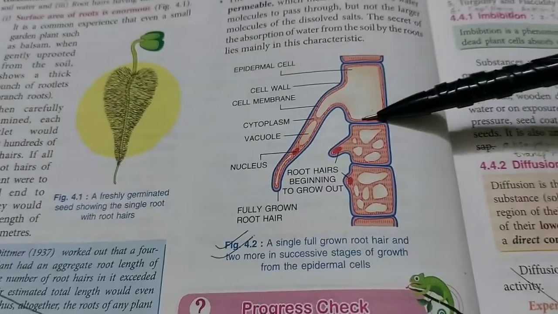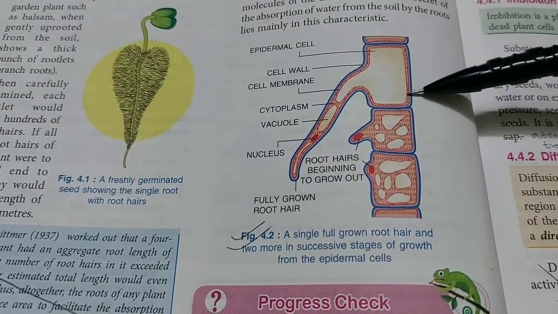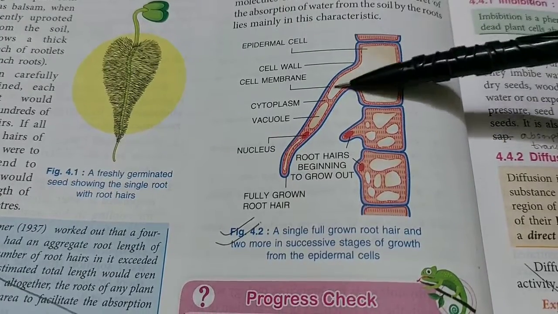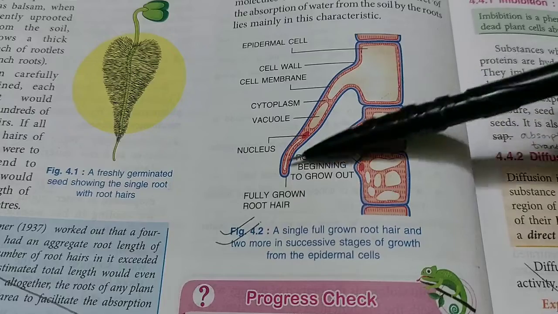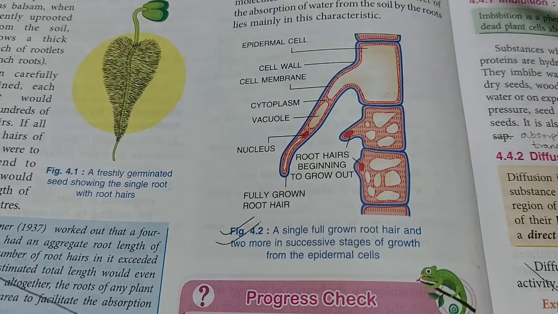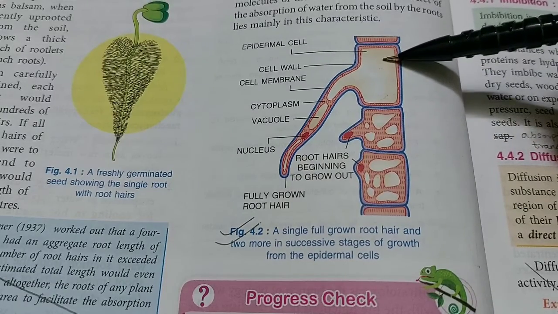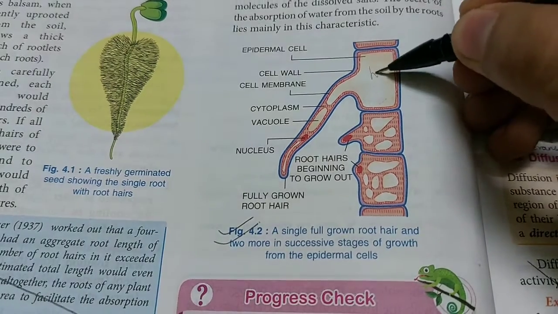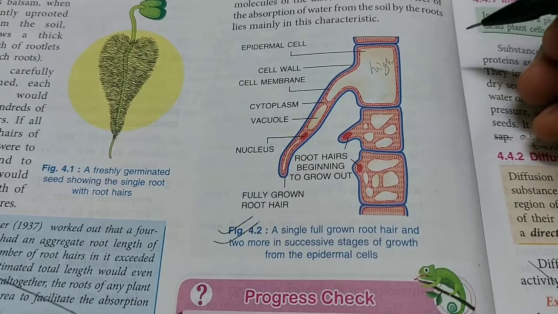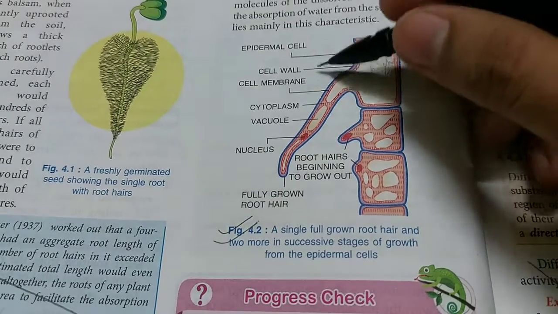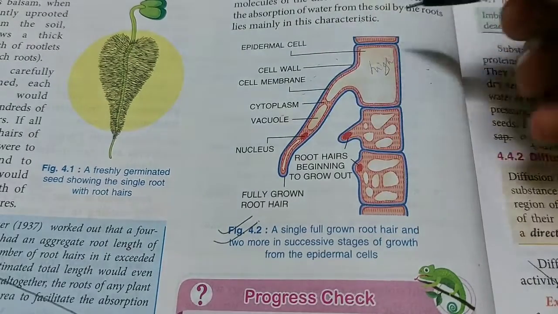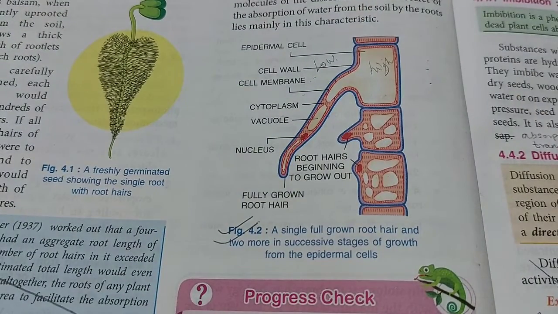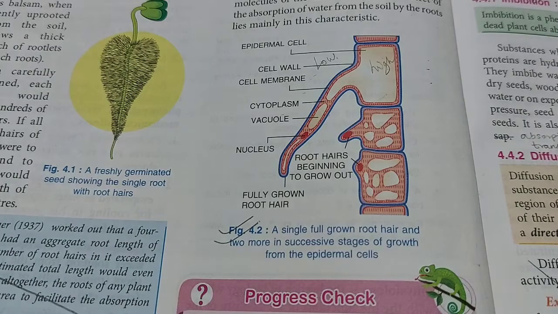Now in the root, there are large vacuoles in the root hair. It's a single cell here, an epidermal cell. This is an extension of it called the root hair. Here we have cell sap. It has water, minerals, etc. It has high concentration. Comparatively, the soil outside also has minerals and water, and the concentration is low. Concentration of solute, that is.